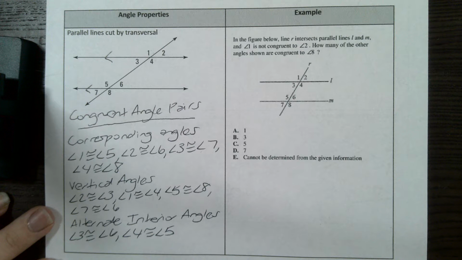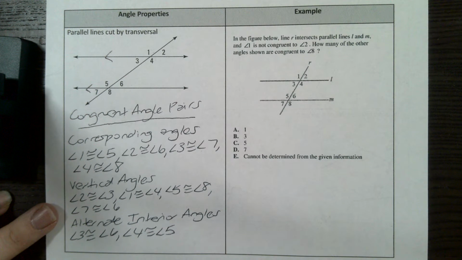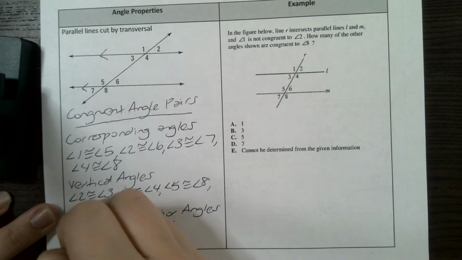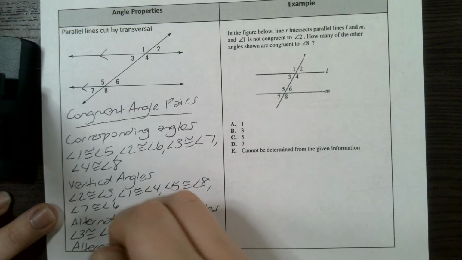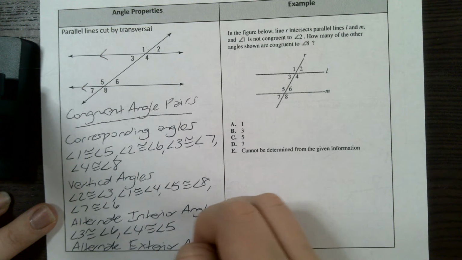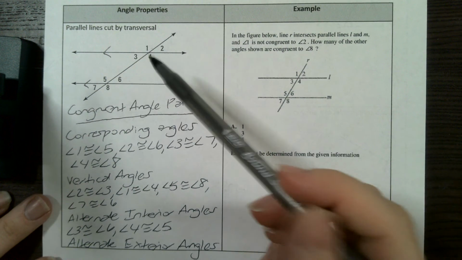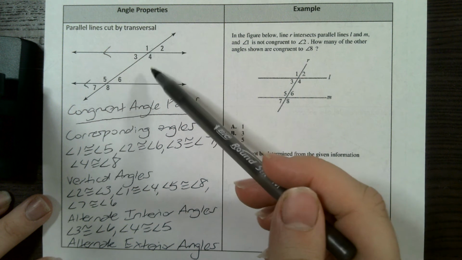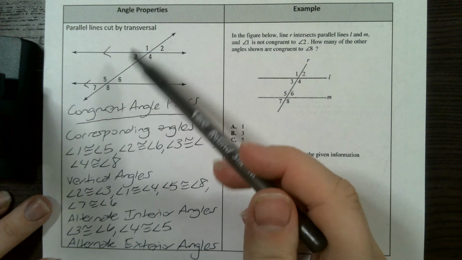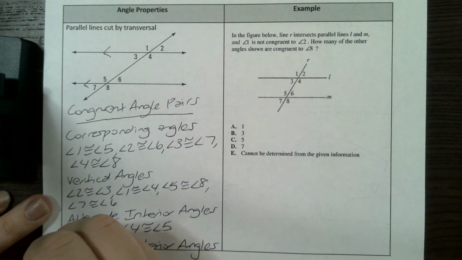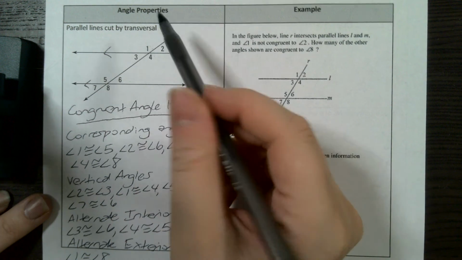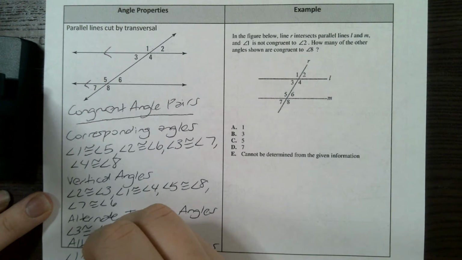Next up we have alternate exterior angles. So I'm going to squish this in at the bottom here. Alternate exterior angles. So just like the alternate interior angles, they're going to be on opposite sides of the transversal, but now we're outside of those parallel lines. So angle 1 and angle 8 are going to be an example of that. Angle 1 is congruent to angle 8, and then angle 2 is congruent to angle 7.